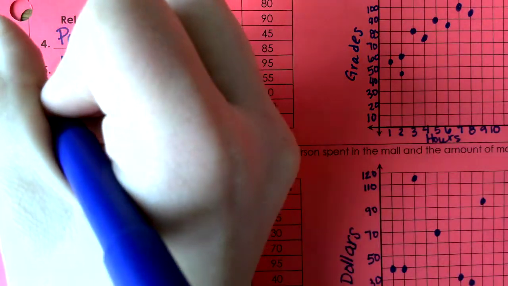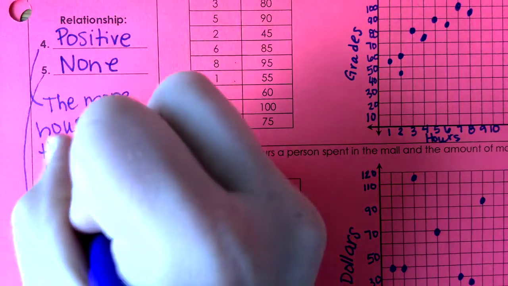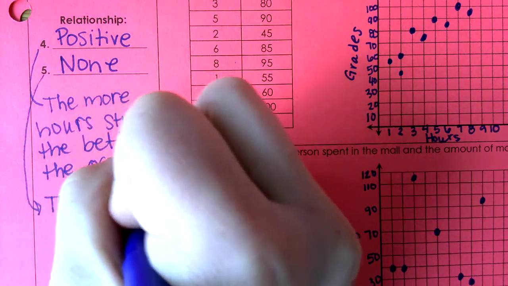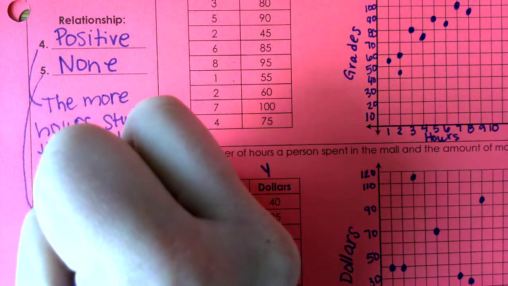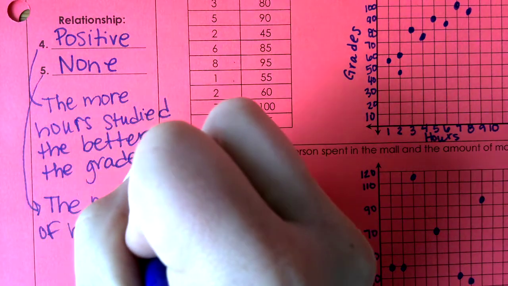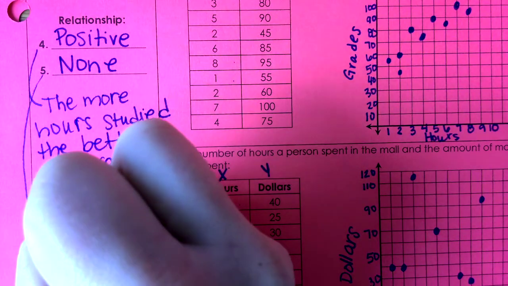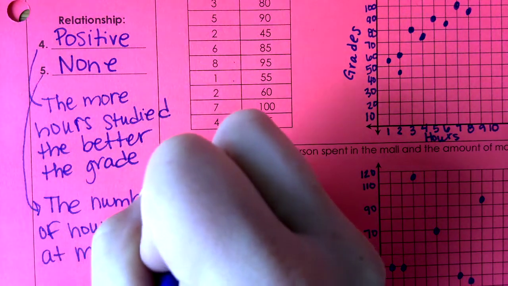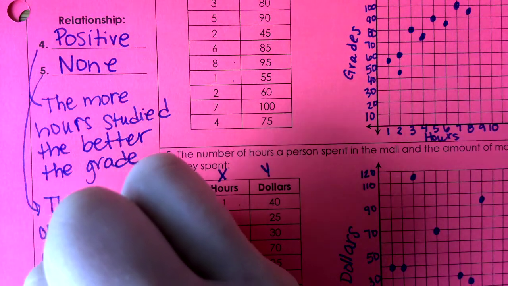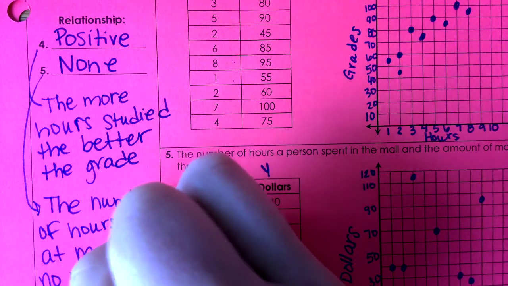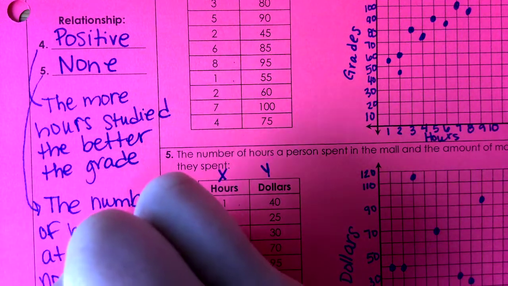So what this means is the number of hours spent at the mall has no relationship with the amount of money spent.